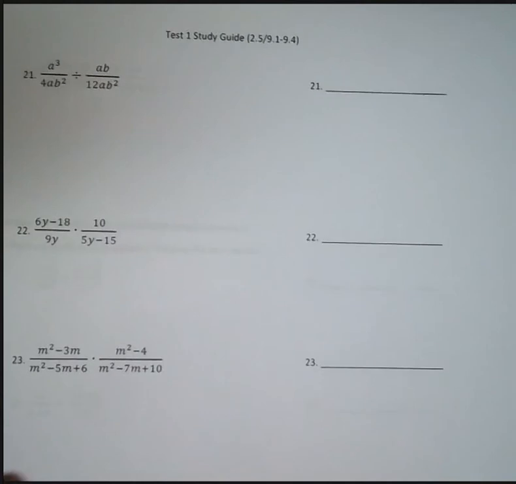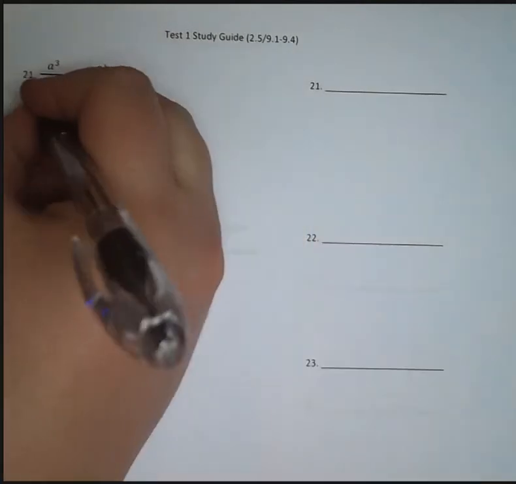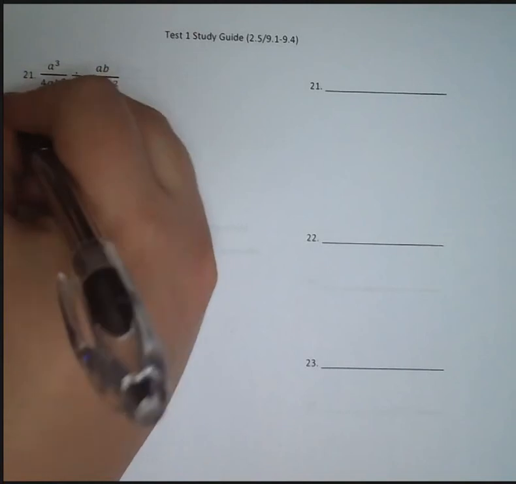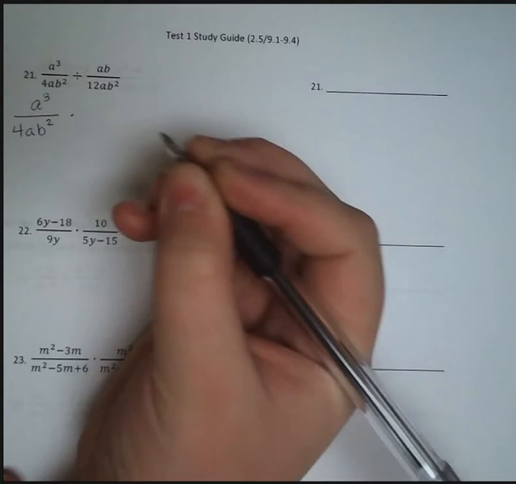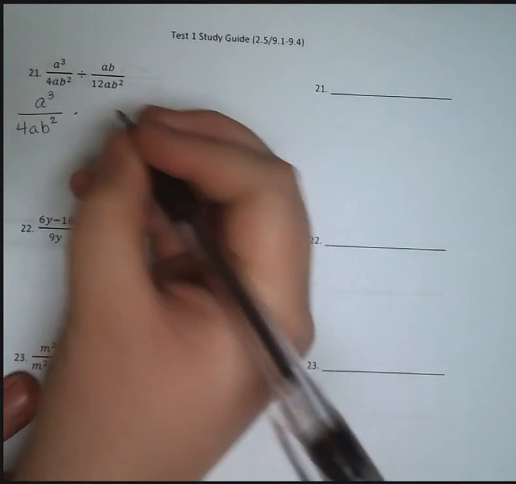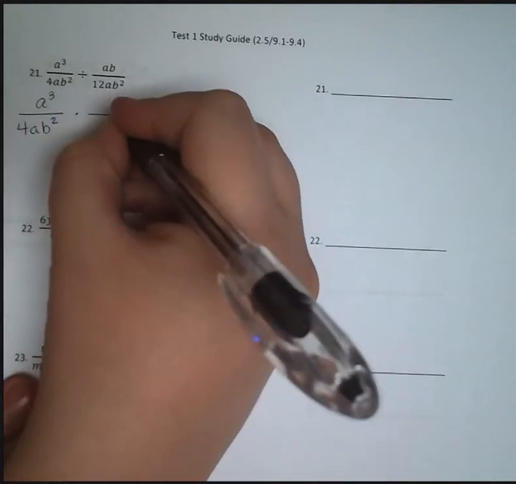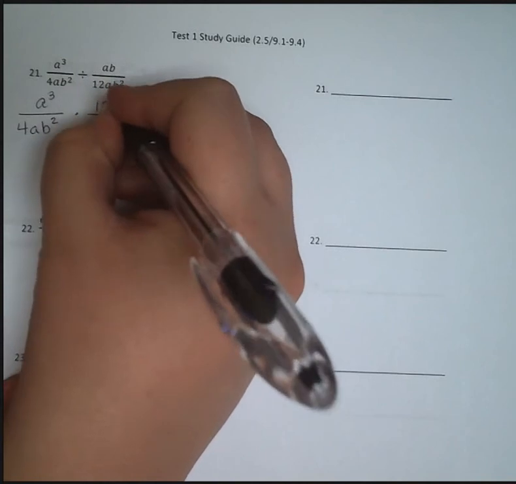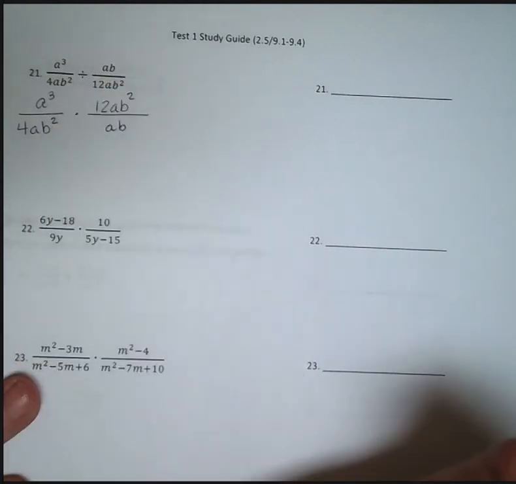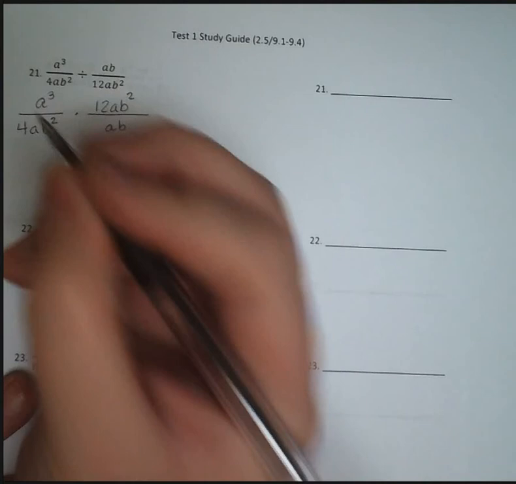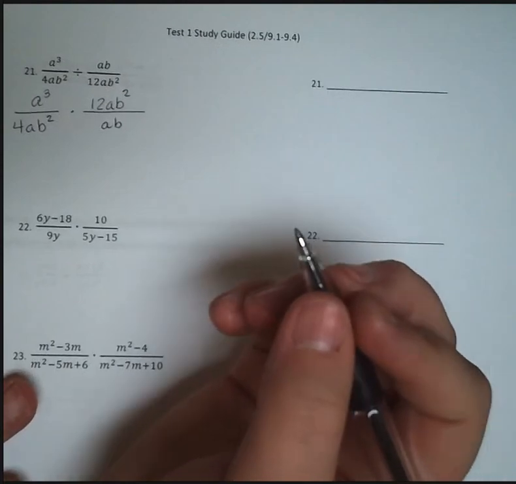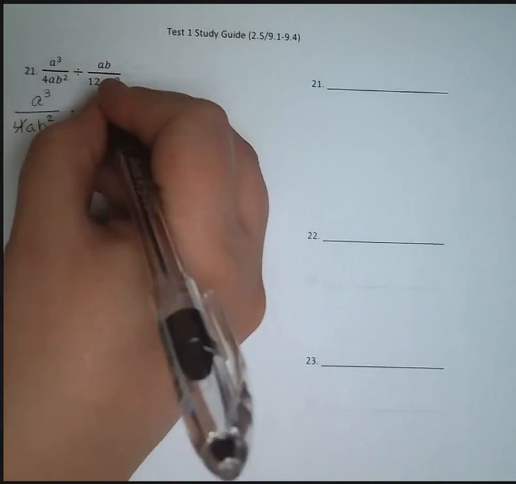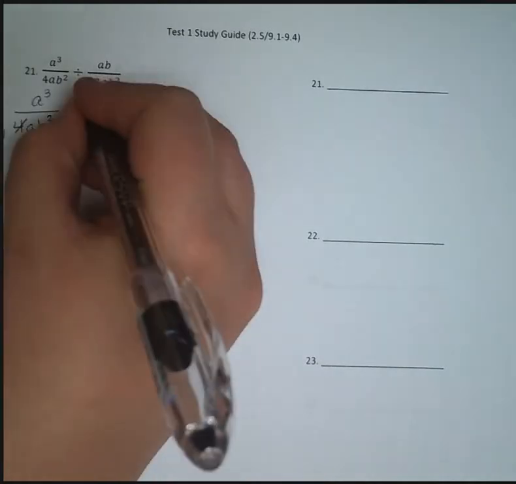Now let's look at number 21. So this is division. So our rule for division is to keep that first fraction the same. Change your division to multiplication. And then you flip that second fraction. You cannot simplify until you have changed it to multiplication. So our 4 and 12 will simplify to be a 1 and a 3.